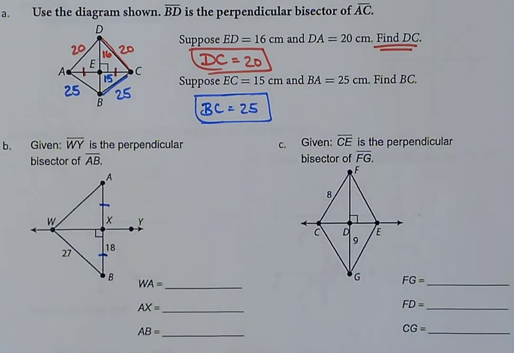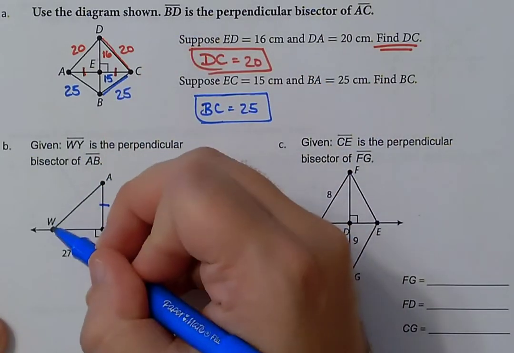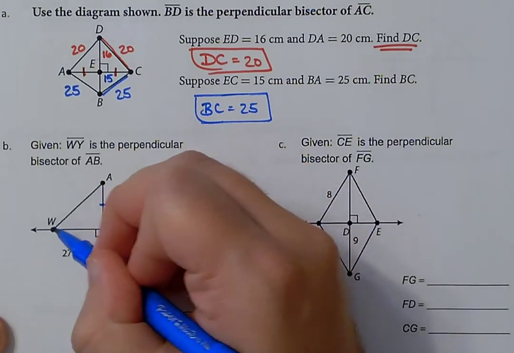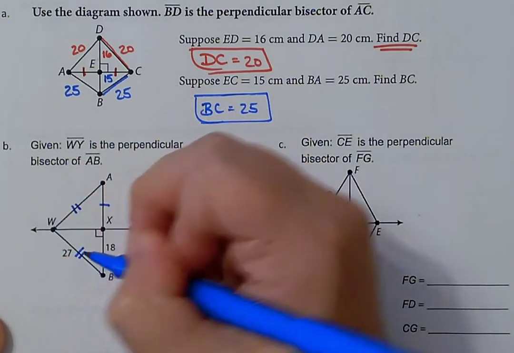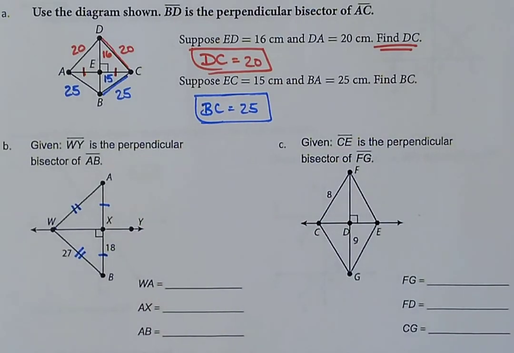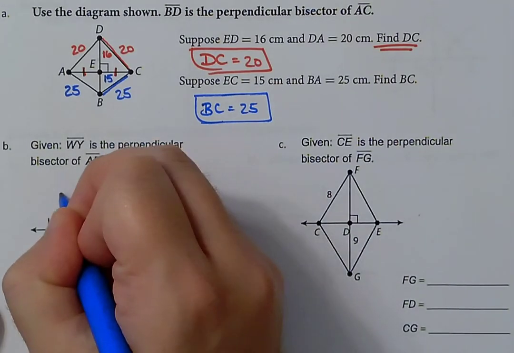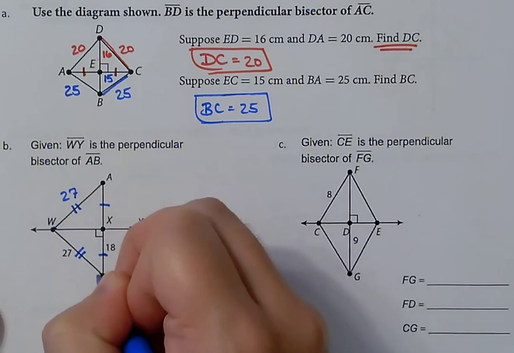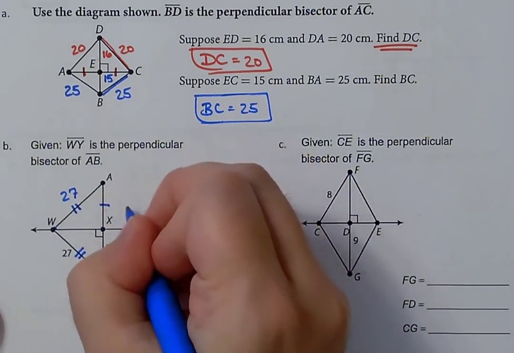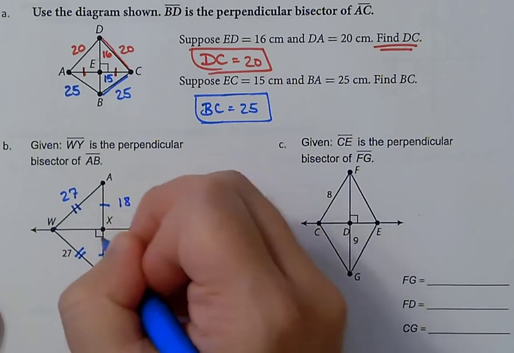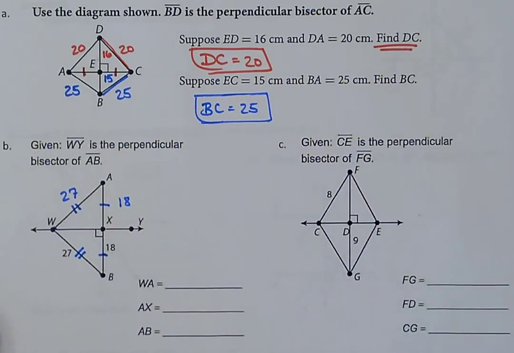And then if I know that that is the perpendicular bisector as they've told me, I also know that W is the same distance to A as it is to B. So that means AW and BW are the same measure. So using all of that for what I just said, I know that AW is 27 because BW is 27, and I know AX is 18 because BX is also 18.